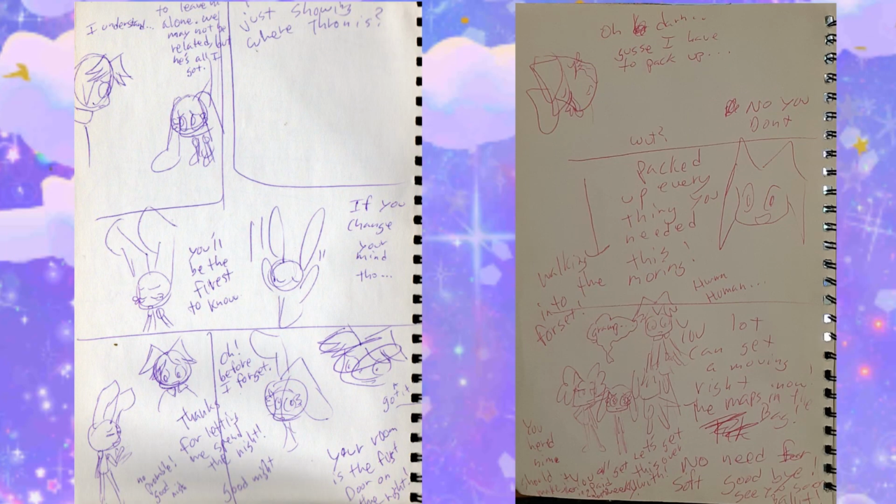So whatever the character's doing, I draw it down, and that is considered the script.